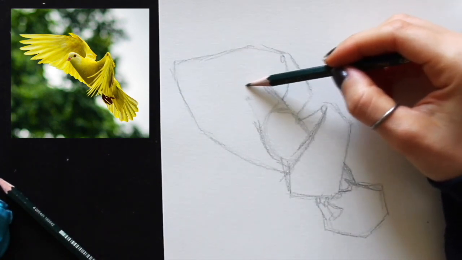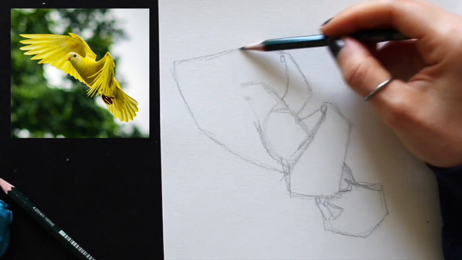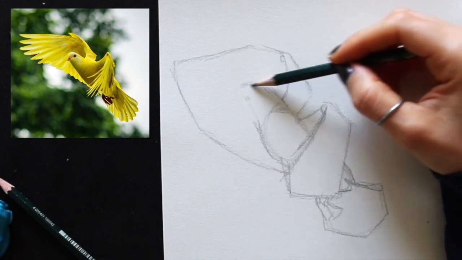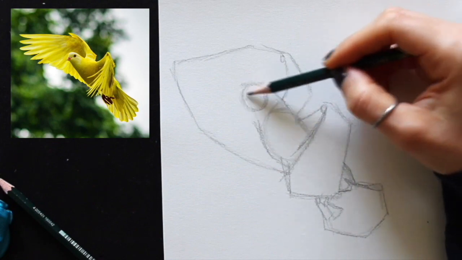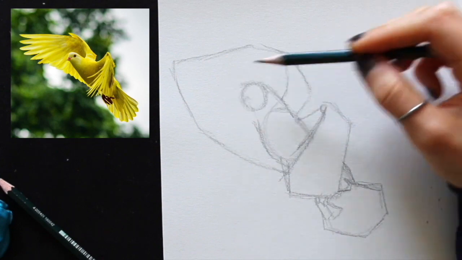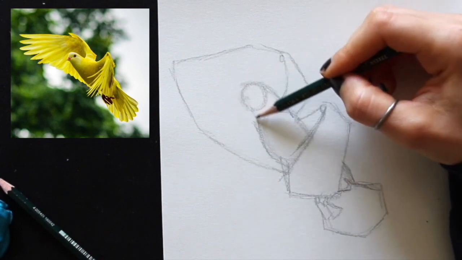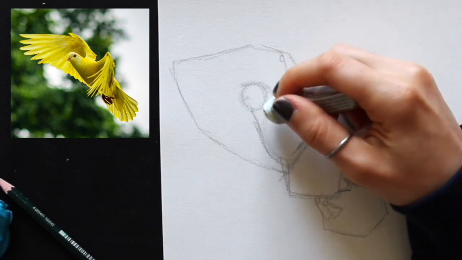So I'm going to create a little tick mark where I want the top of the head to be in relation with this top edge. And now that I have that tick mark there, I'm just going to lower this cranium shape. I'm going to see if I like the placement within that larger wing envelope more. I'm just going to make any corrections that I need to make. I'm going to clean this up a little.